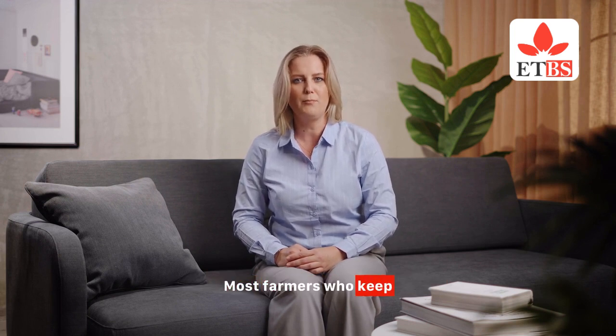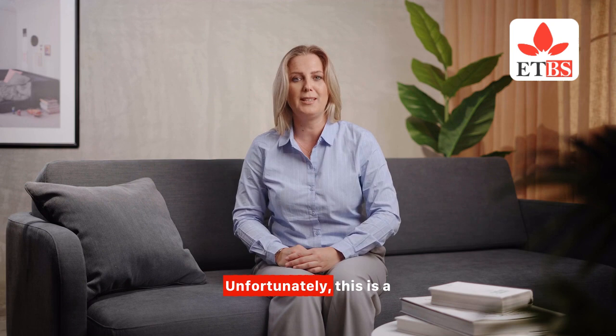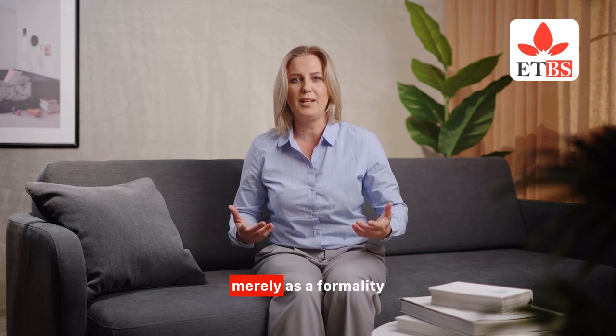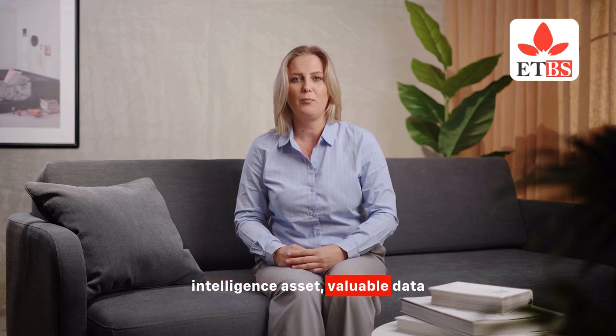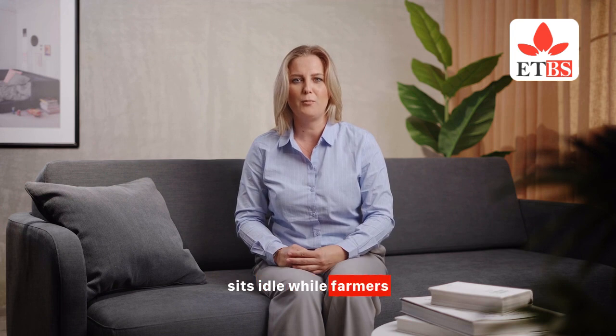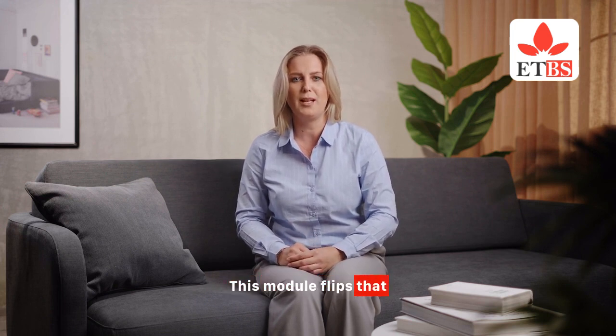Most farmers who keep records only use them for compliance, audits, or external reporting. Unfortunately, this is a wasted opportunity. When records are treated merely as a formality rather than a business intelligence asset, valuable data sits idle while farmers continue to guess at critical decisions. This module flips that approach.